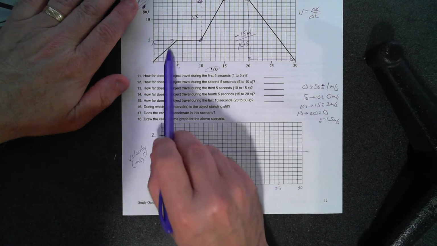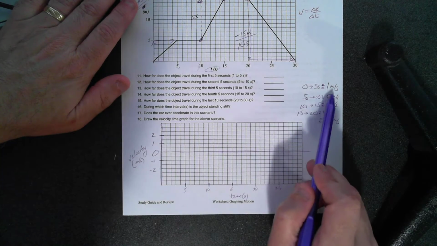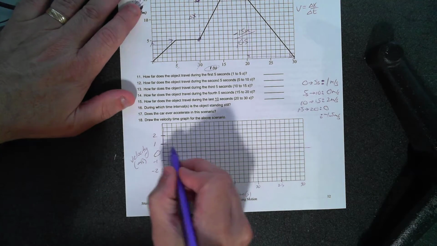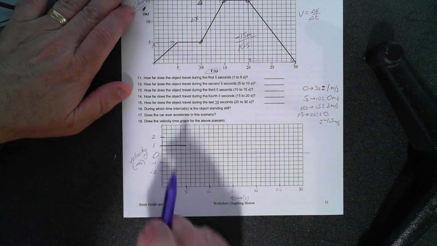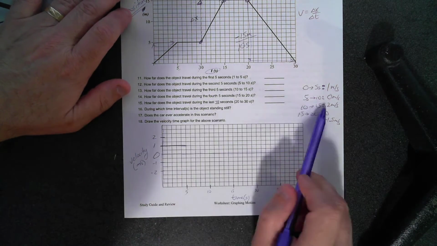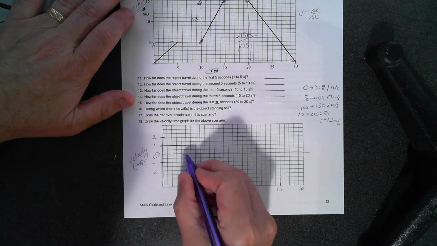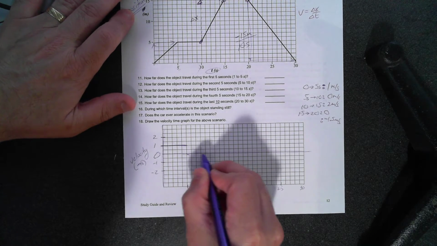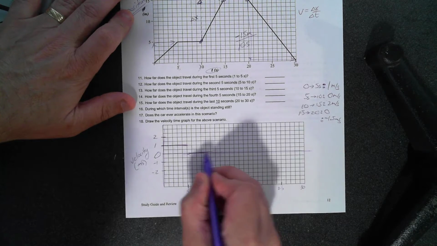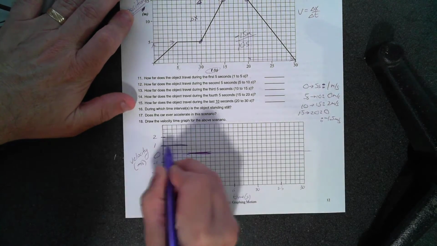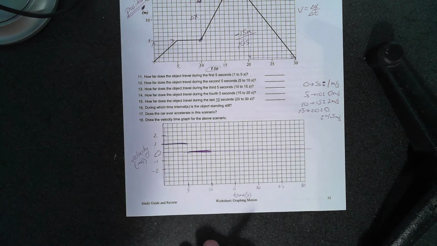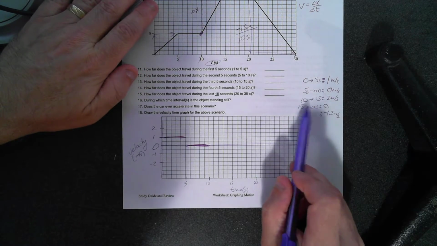So, from 0 to 5 seconds, the whole time you're going 1 meter per second. From 5 to 10, our velocity was 0. So just jump down. I should probably pick a marker to do this so it'll show up a little better. And we just keep moving along, 10 to 15.